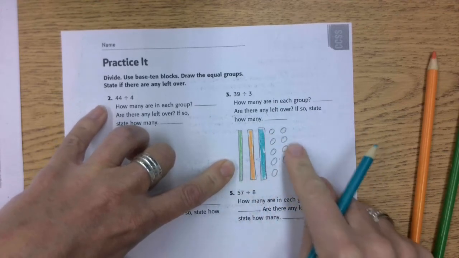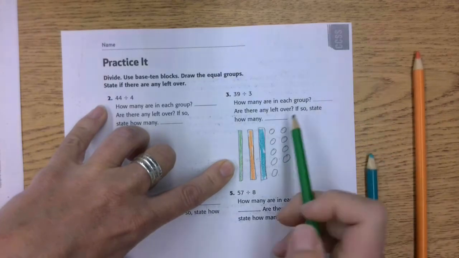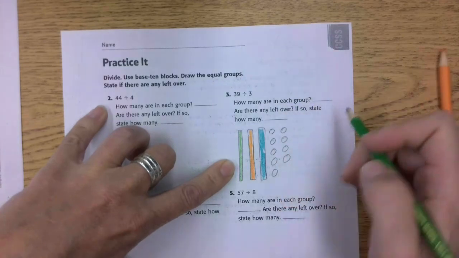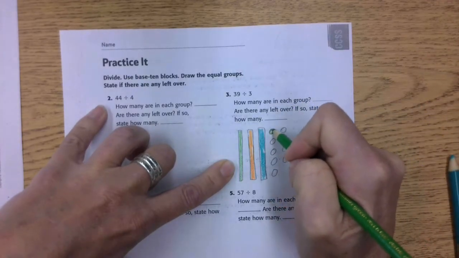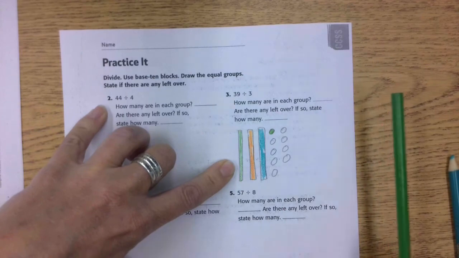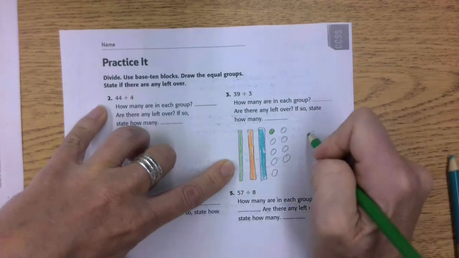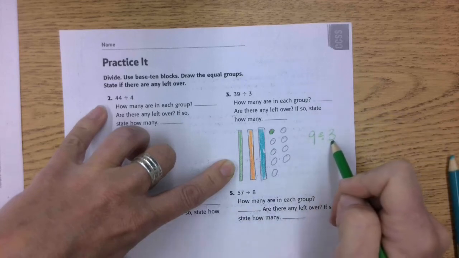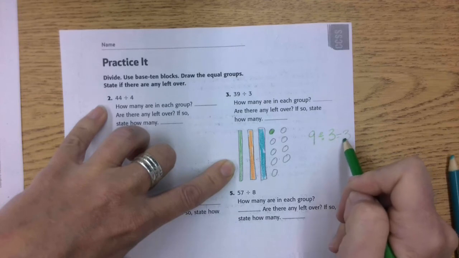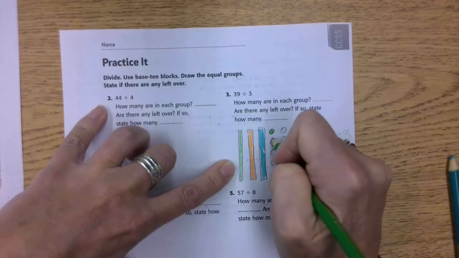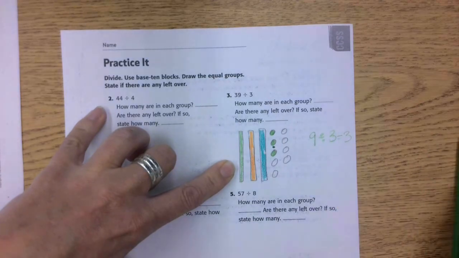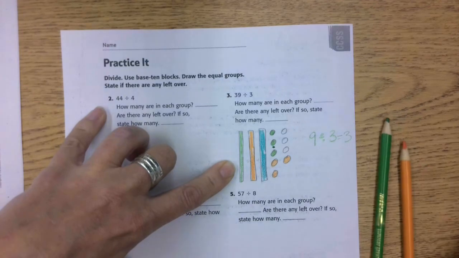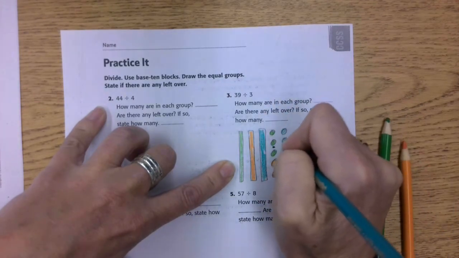Now we need to go over here and see what we have. So we have 1, 2, 3, 4, 5, 6, 7, 8, 9. Let's try this. Well, actually, if I have 9 left over and I know that I'm dividing by 3, so I have 9 left over and I need 3 groups. Hey, I know that there's 3. 9 divided by 3 is 3. So let's give green 3. Let's give orange 3. And those remaining 3 are going to go to teal.